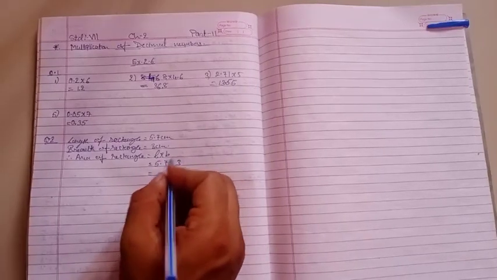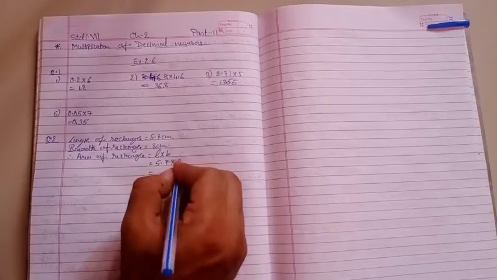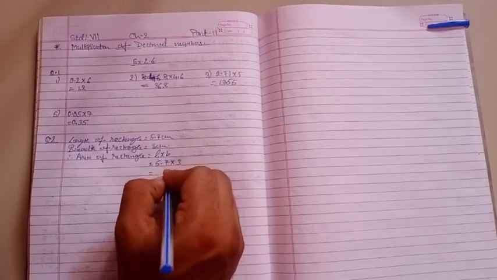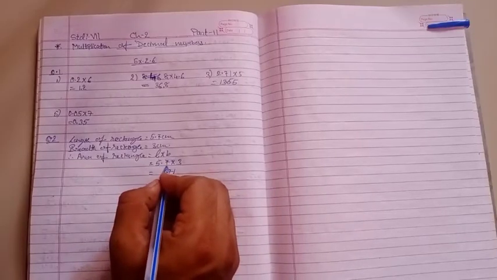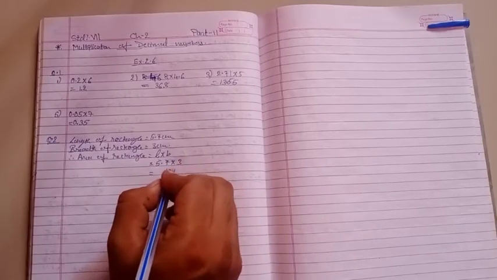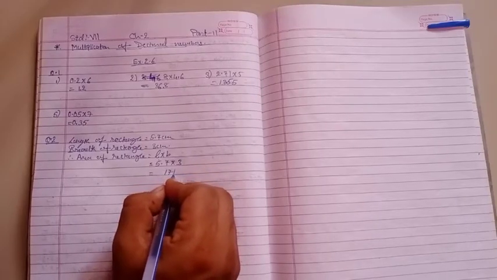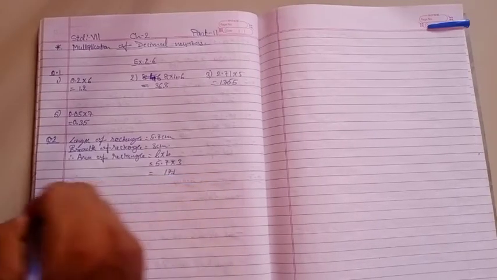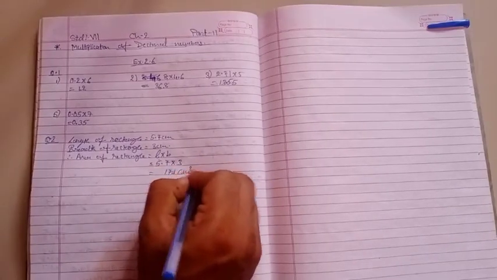So again, forget the decimal first. First multiply: 3 7s are 21. So 2, 5 3s are 15 plus 2 is 17. Now after the point here one digit is there. So in the answer also it should be one digit. So from the last we'll count 1 and put the point. Now once we are finding out area, the unit will become square.